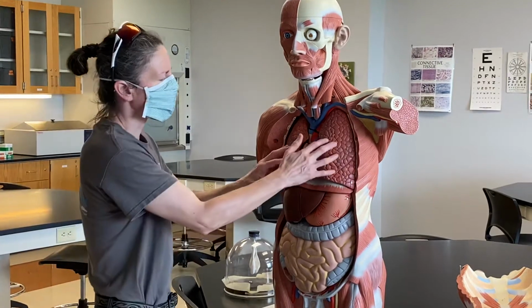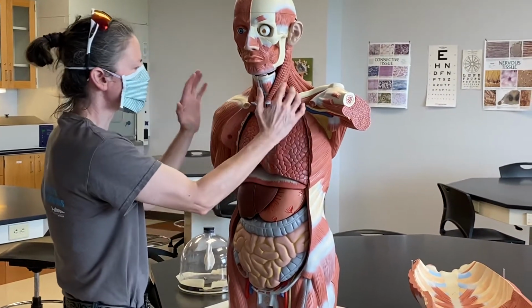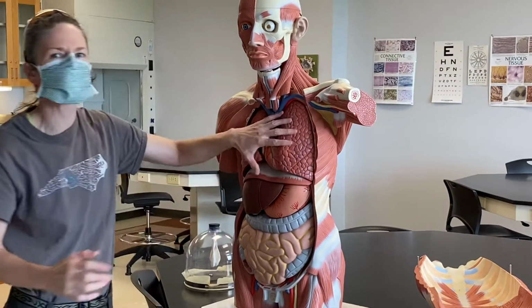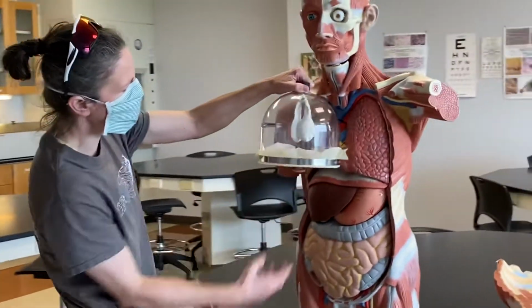And so when we exhale and all this relaxes, then the primary driver of the exhalation is the elastic recoil from the lung tissue itself. We can emulate that with this model.